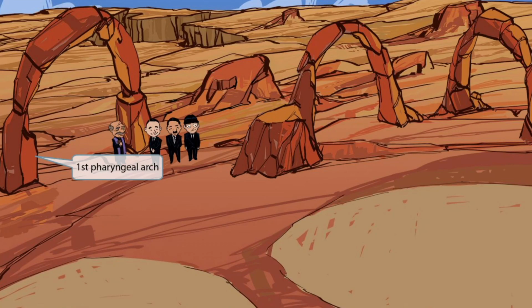This scene will take place at the Arches National Park, which is a pretty cool place in the state of Utah that has tons of natural sandstone arches. We can see those arches very prominently in the background of this image. On the left, we can see one big arch, which apparently is a nice location for a wedding. This singular arch on the left will represent the first pharyngeal arch.